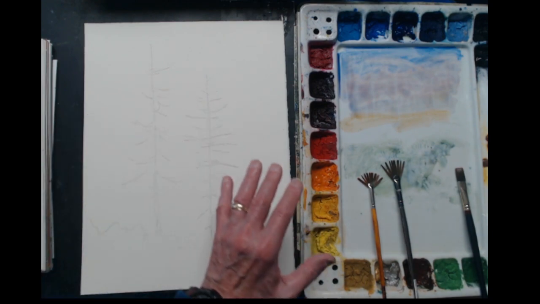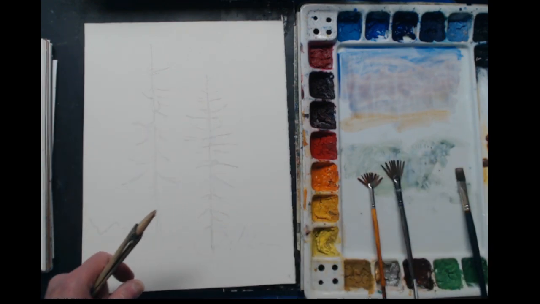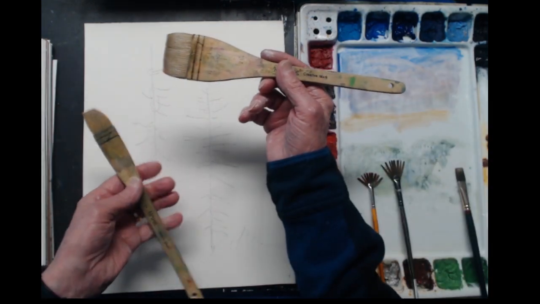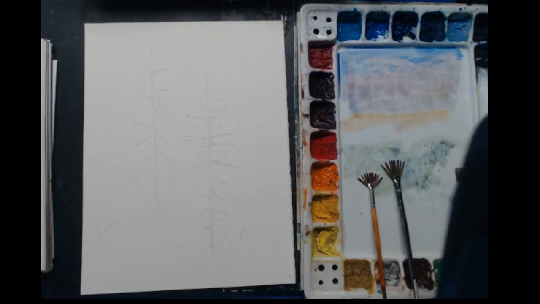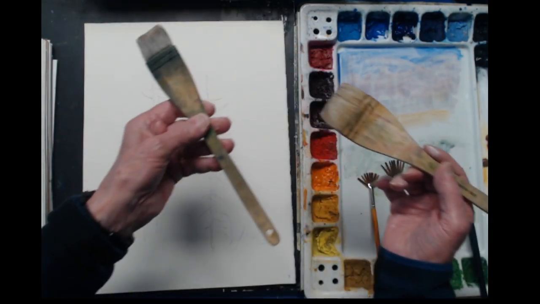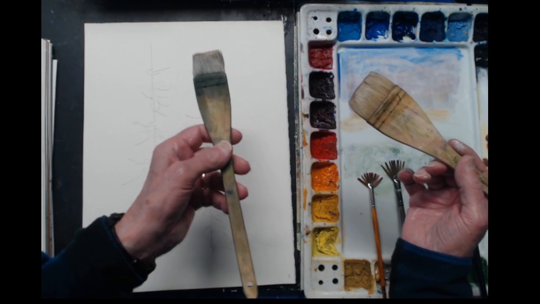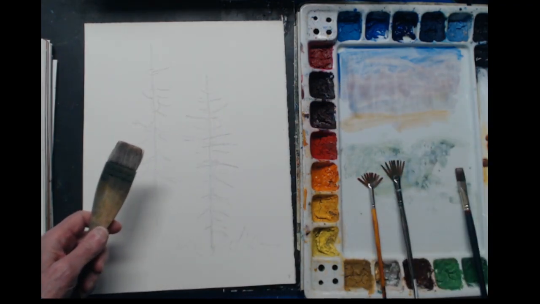There's background sky. What I've done here is I'm going to wet the paper. These are Hake brushes. This is my large, and this is my medium out here. Large, medium, small, but I'm going to use the large Hake to wet the paper, and I'll use the middle size Hake to put the background sky in there. So I'm going to start here with the Hake.